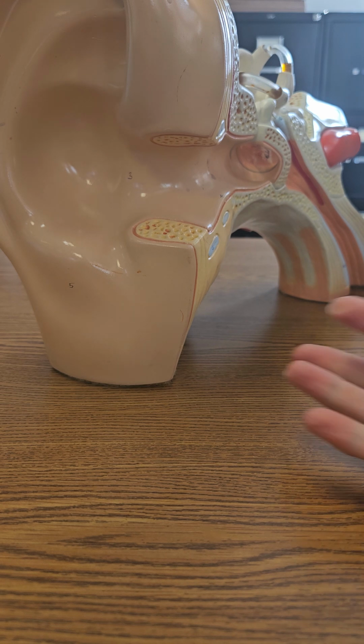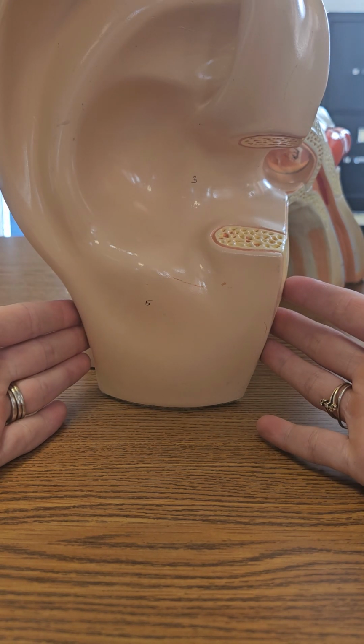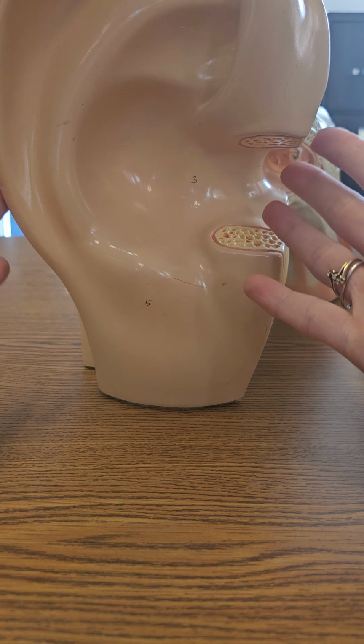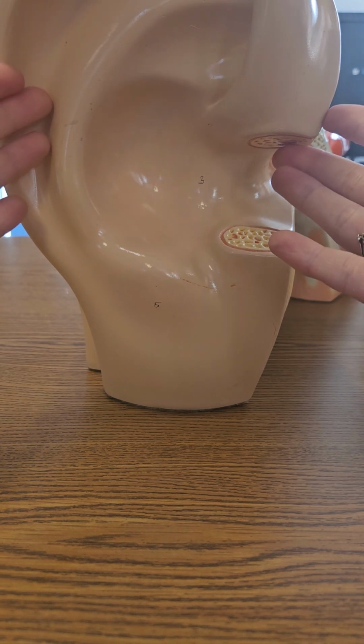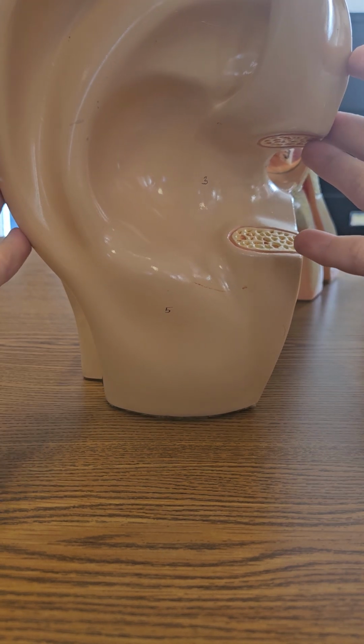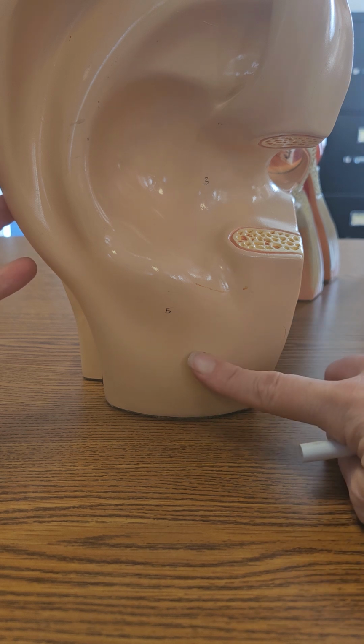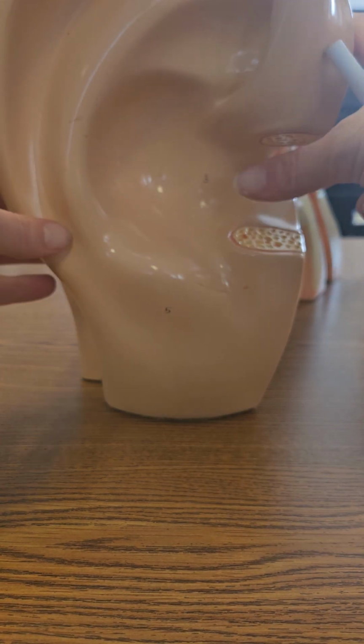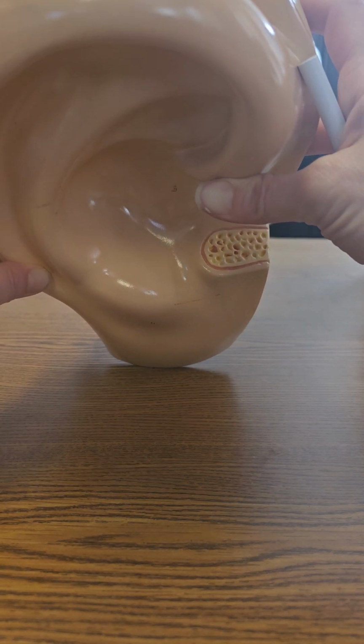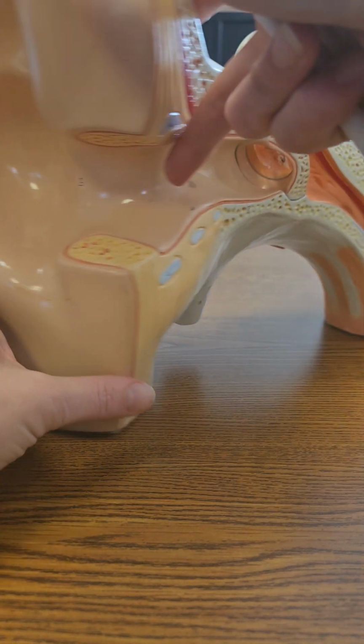Here we have the ear. The outer part of the ear acts like a funnel. This outer part of the ear is called the pinna, or the auricle. You have the ear lobe, the lobule, and then you also have the helix, or the rim of the ear.